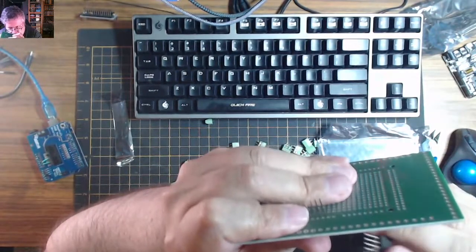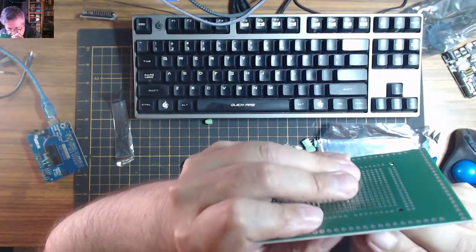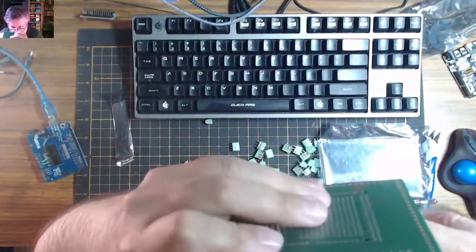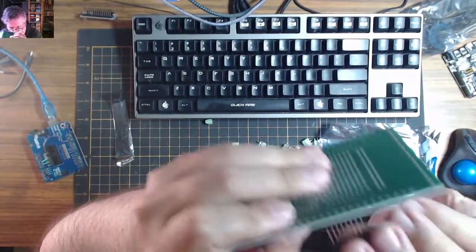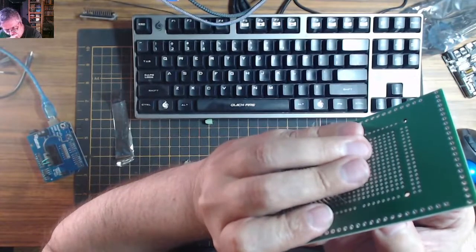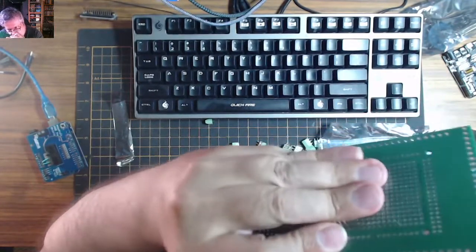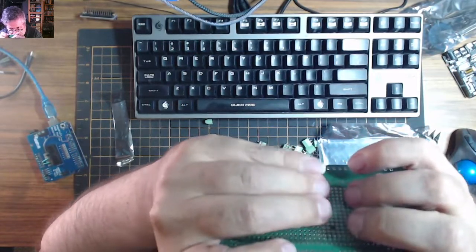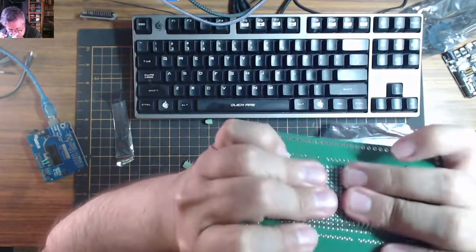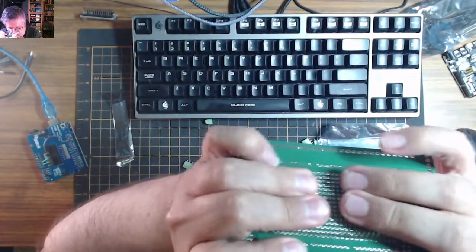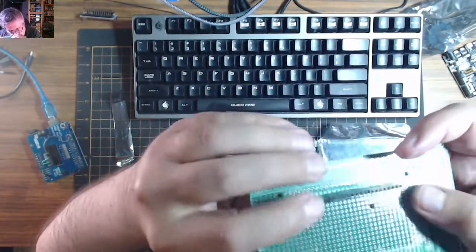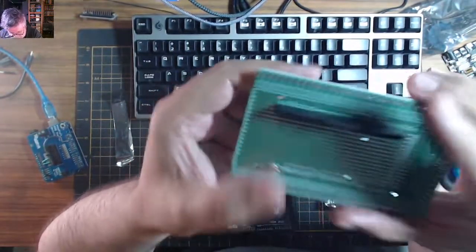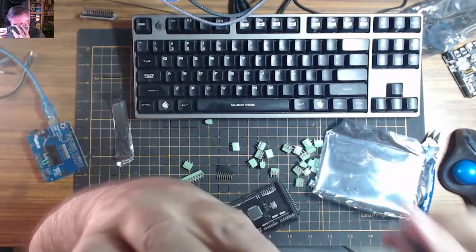This is a problem. They've made the tolerances a little too tight. I wonder what these other ones will do. Let's see. Nope. There, well, see, they're all popping out, so I suspect what I'll have to do is actually solder them one by one to get them all in. And then this double one goes here.